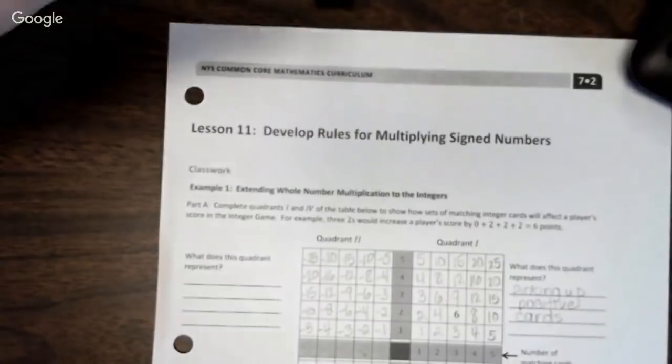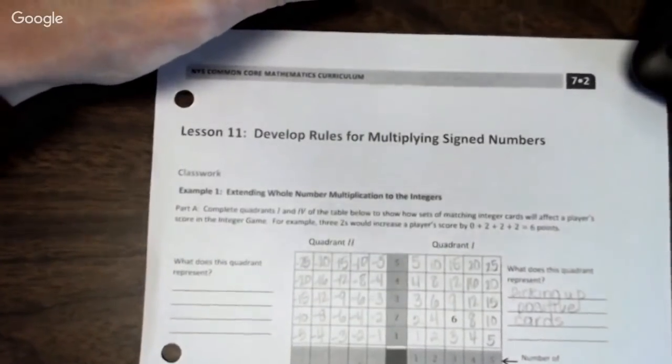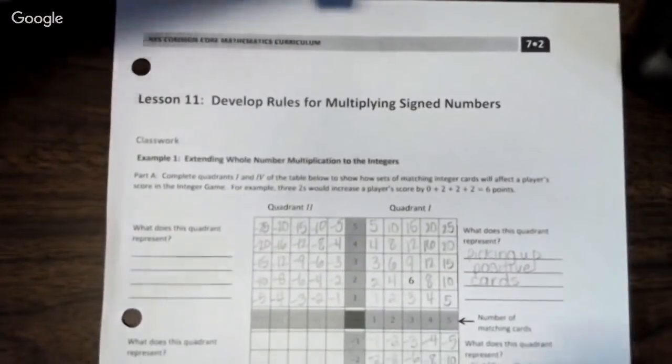That is really blurry. I am sorry. Let me try to fix that. There we go. Okay. Now that we can actually see this.